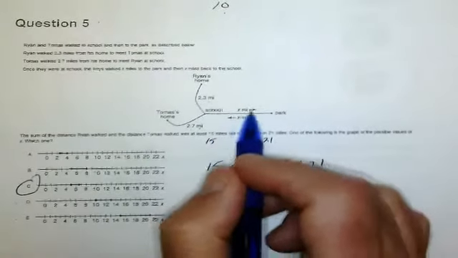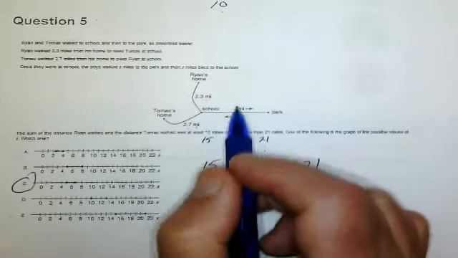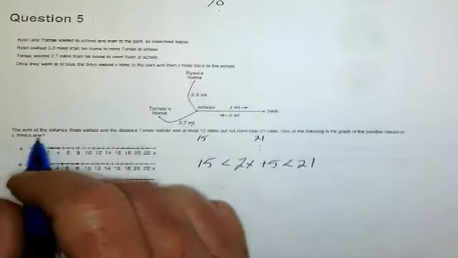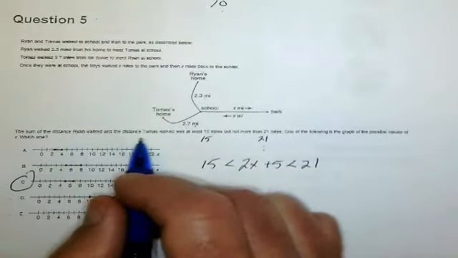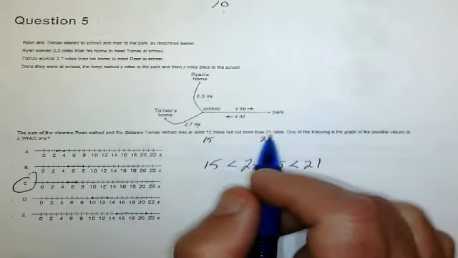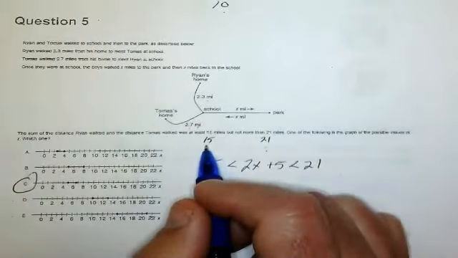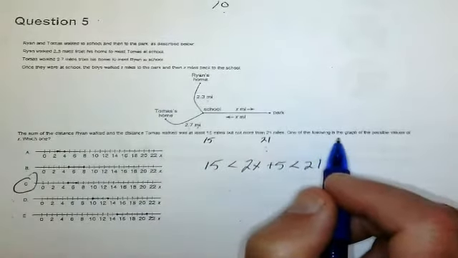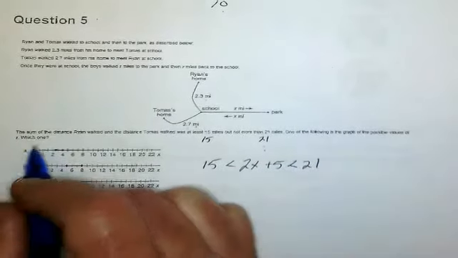And so here's our drawing. X miles this way. Obviously, this is the same thing. That's 2X is how far they walked there. The sum of the distance Ryan walked and the distance Tomas walked is at least 15 miles, but no more than 21 miles. One of the following graphs shows the possible values of X.